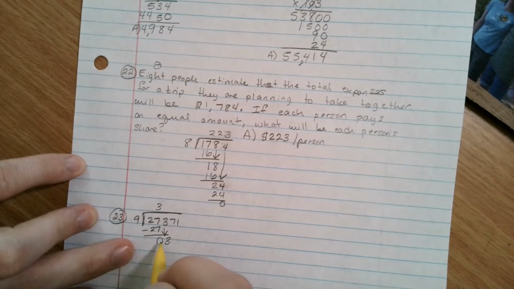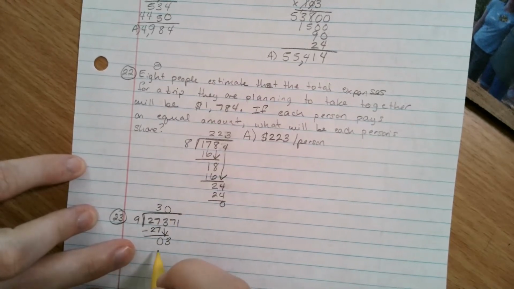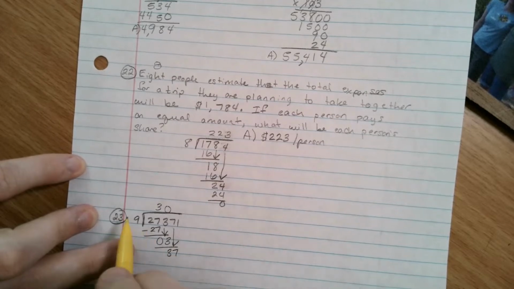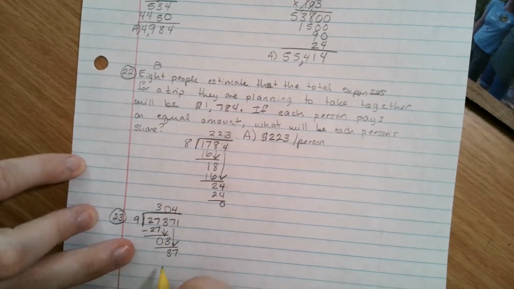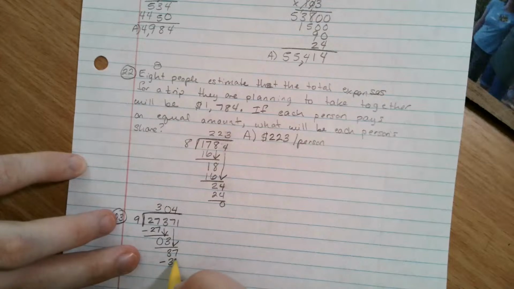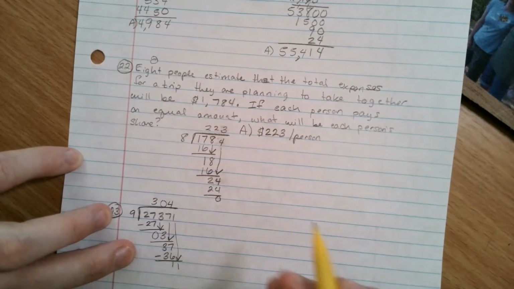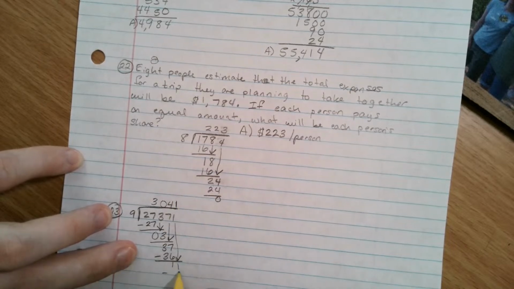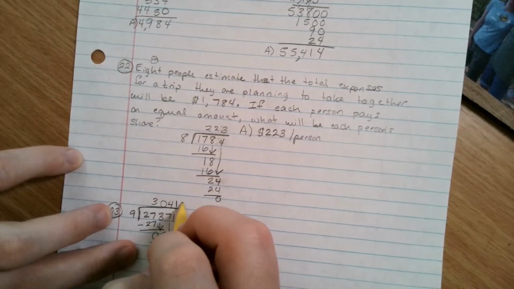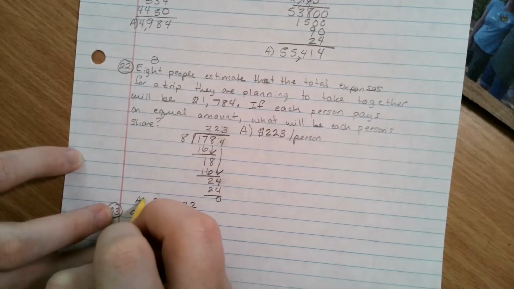We have a 3. 9 does not fit into 3. Fits in there 0 times. So then we can drop the 7. We have 37. 9 can fit into 37 4 times. Minus 36 is 1. We drop 1. So 9 can fit into 11 once. But then we have a remainder of 2.